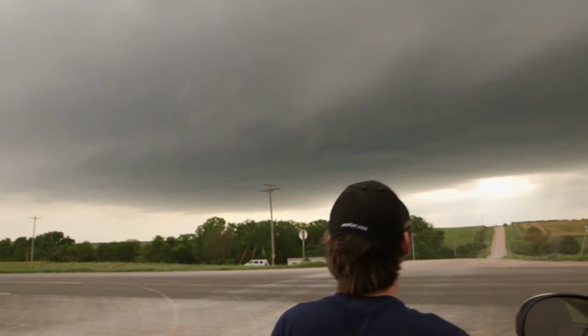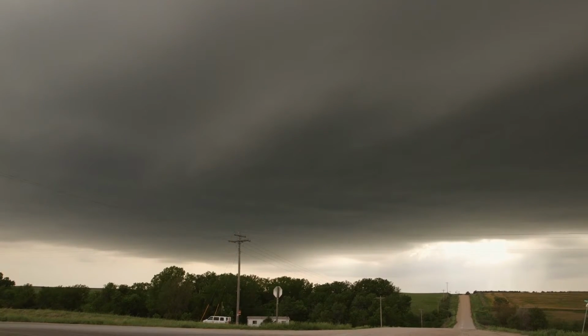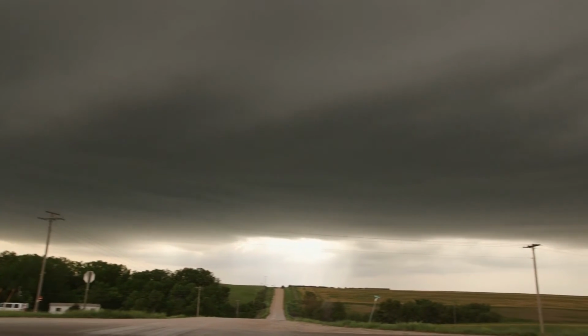But that big, crisp updraft base, if you have a very large base that stretches horizontally for a long distance and is very crisp, that shows that you have a very strong, thick updraft. And once that wind shear gets going, it's much easier for that to form into a tornadic mesocyclone.